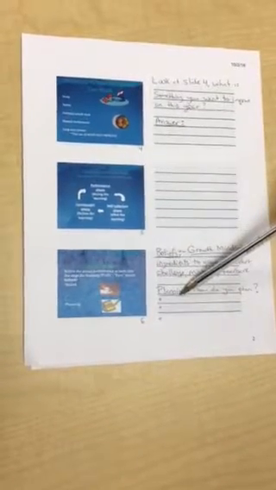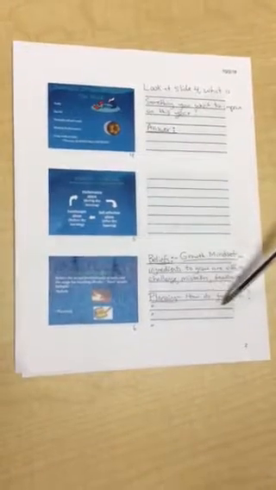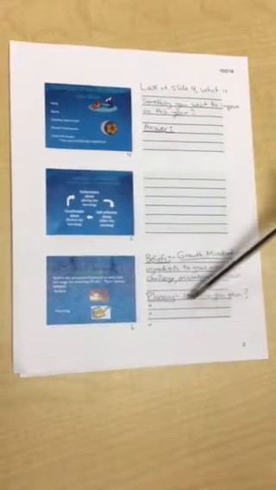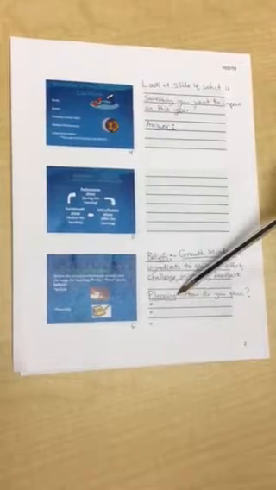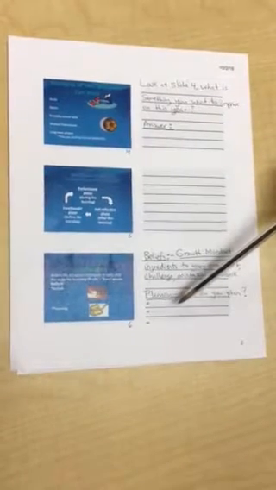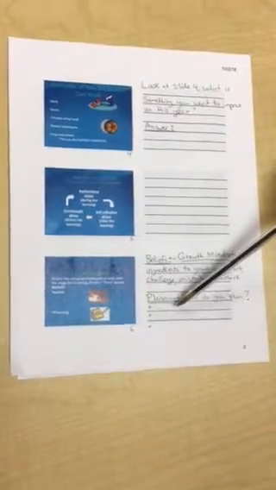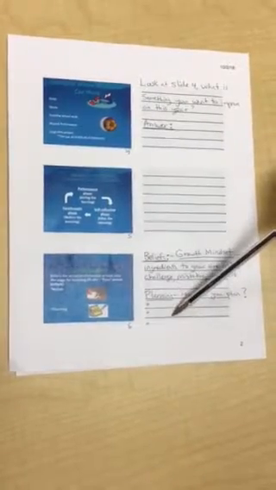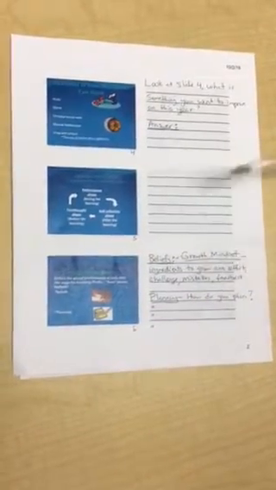Take 30 seconds right now and think about the other part of forethought. How do you plan? So how do you plan, whether it's sports, music, or school? How do you plan to write an essay? How do you plan when you're studying? Thinking about how you plan before you do a task.